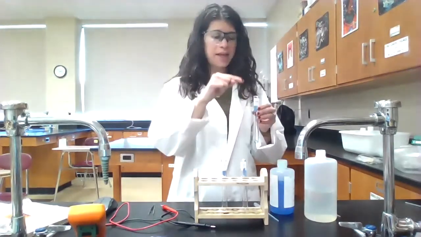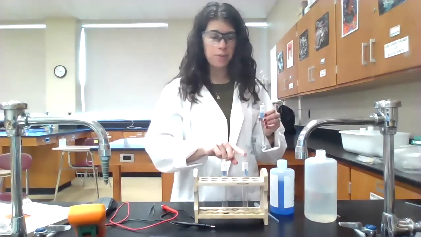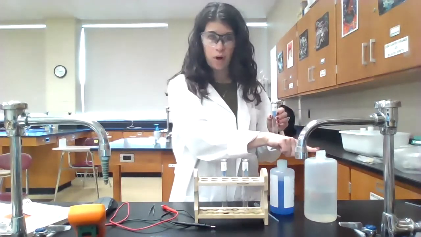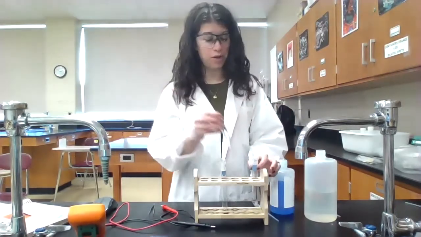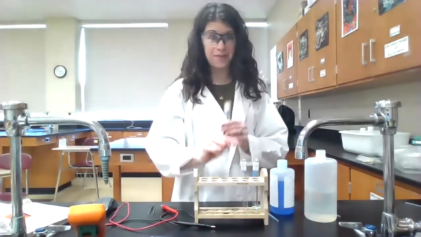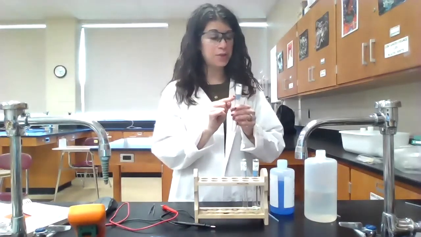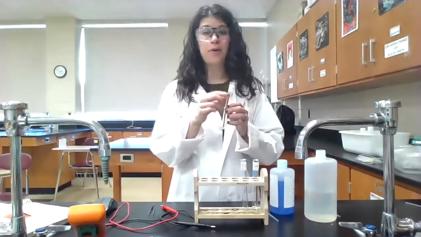I'm going to do this 2 more times. So I'm going to take 2 drops of this, put it into my next test tube, add 18 drops of water. That will then dilute it to 0.01 molar. And then I'm going to do it one more time. I'm going to take the 0.01 molar, take 2 drops of it, put it into my third test tube, add 18 drops of water, and then I will have a 0.001 molar solution of copper(II) nitrate.